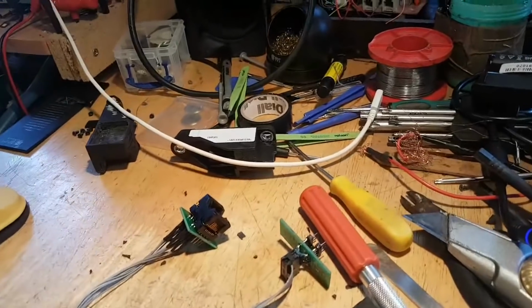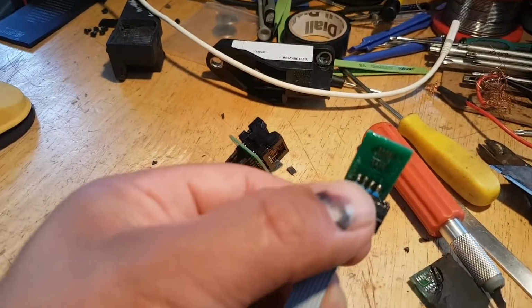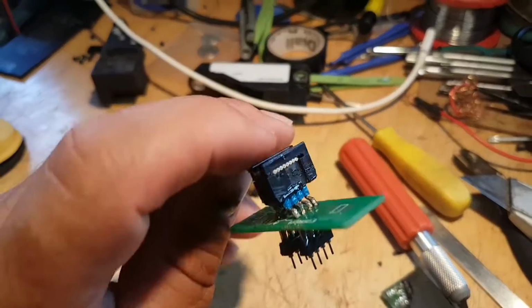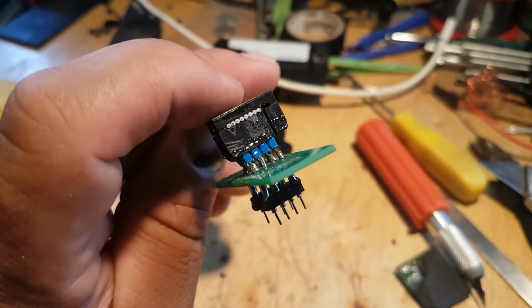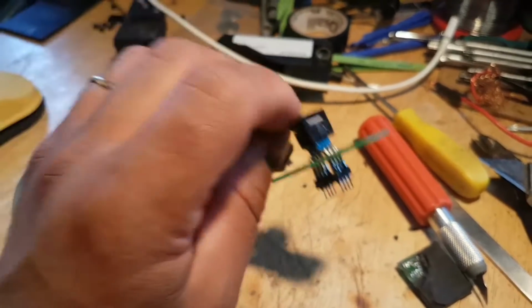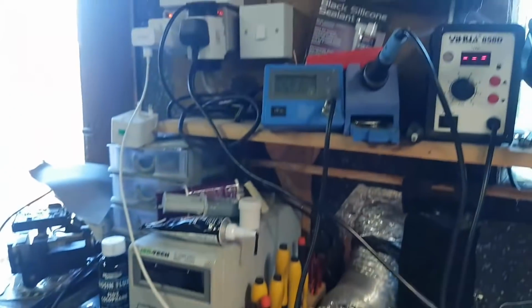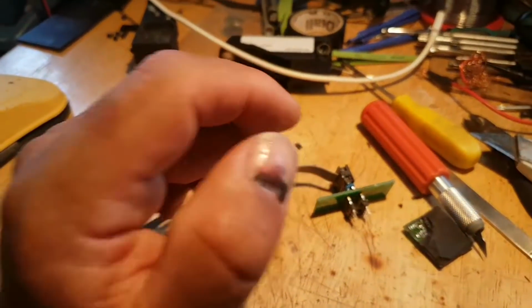Guys, no wonder I couldn't get a good connection. Some of the solder joints on this adapter I made are cracked. Number 2 is definitely cracked. Just seen it. So we're gonna solder this. It's warming up right now. We're gonna solder this and then we should be able to read it.